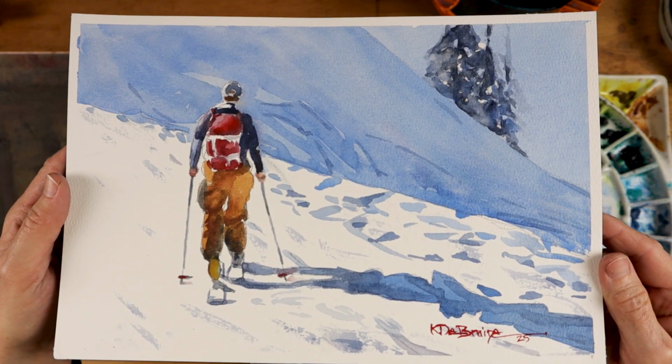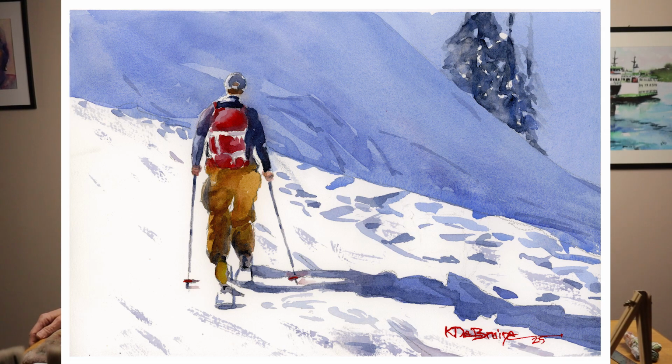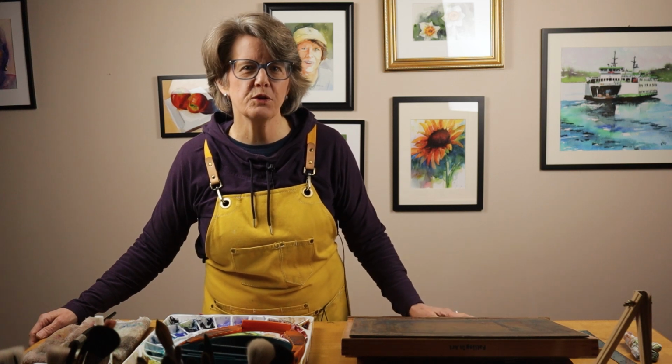Now paint that scene and see how the cast shadow adds to the painting. You might not get it right the first time, but I encourage you to keep working at it. Cast shadows are an important part of a painting. I hope you found this video to be helpful.